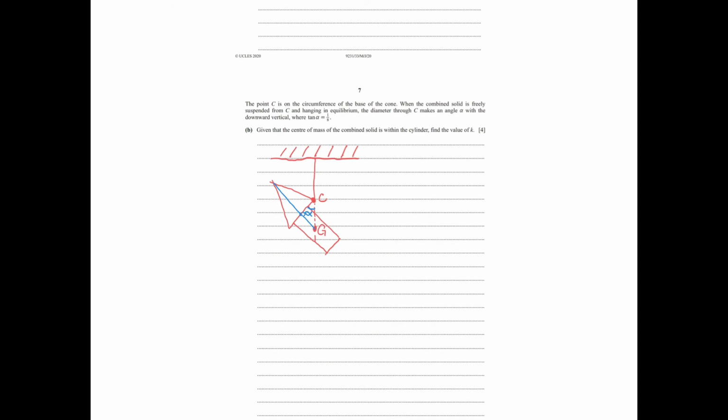I label this point as point D. So I'm going to consider right angle triangle CDG, which will be considered afterwards.